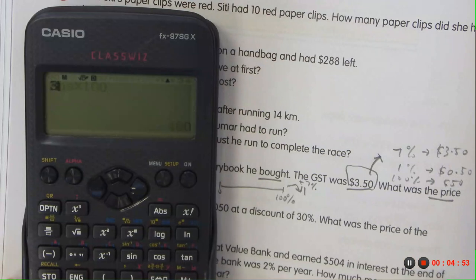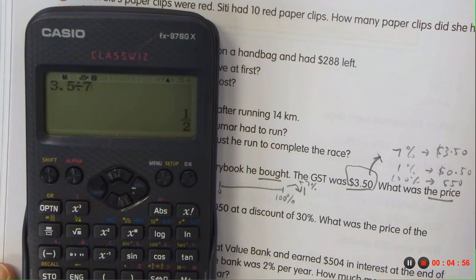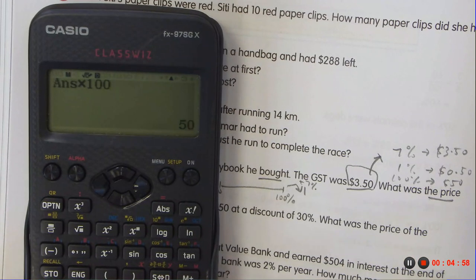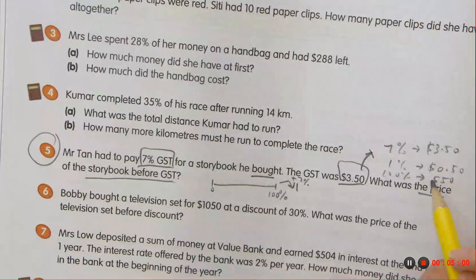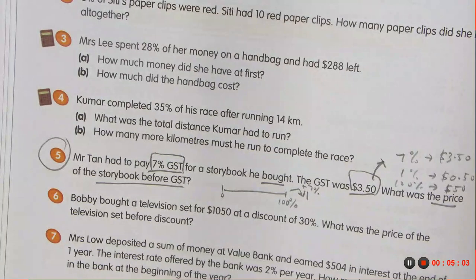Just like the rate. 3.5 divided by 7, 0.5 times 100, 50, okay. $50. Is it okay?